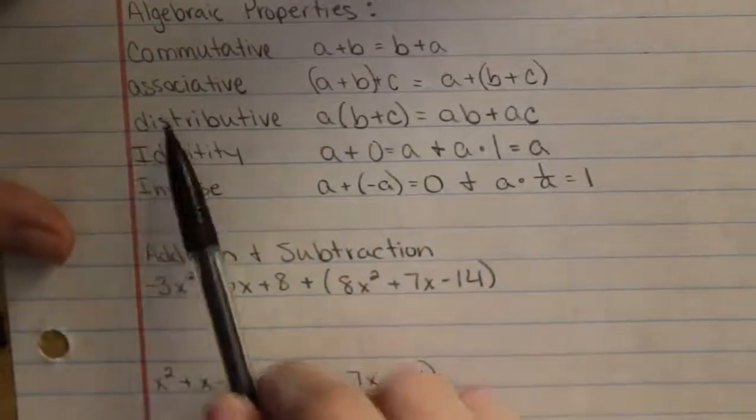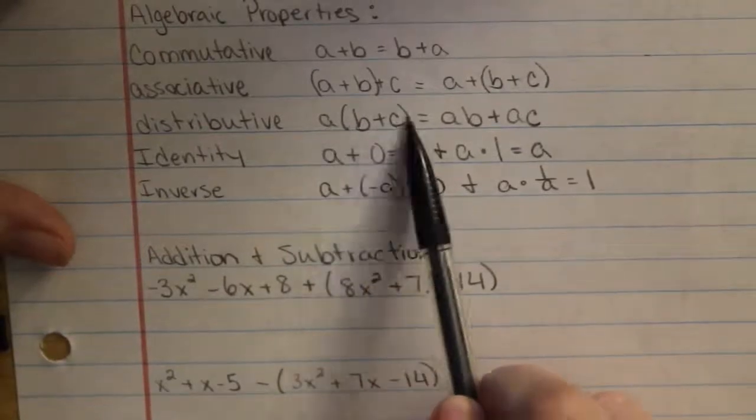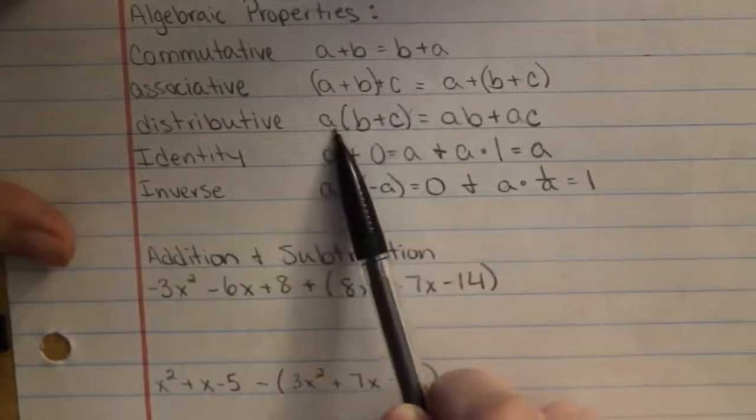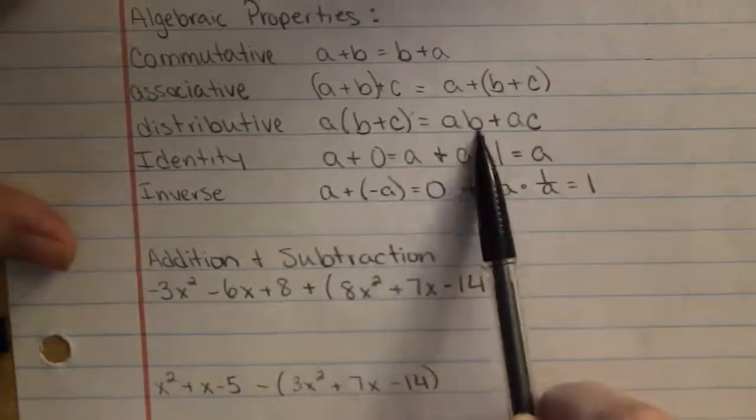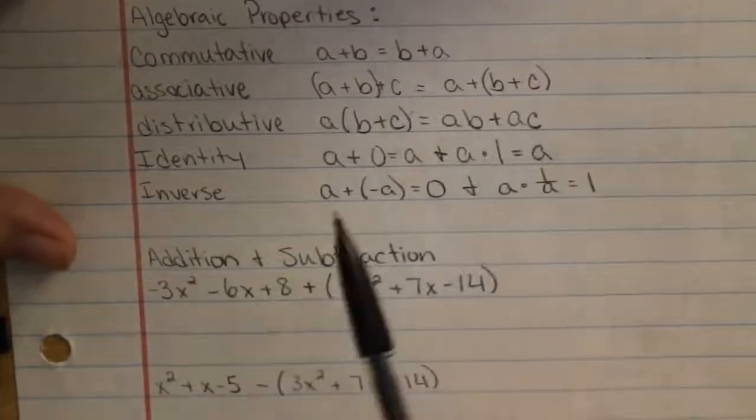The distributive property states that if I have something in front of the parentheses, I can distribute it to both things inside of it. That just simply means I can do A times B plus A times C, okay?